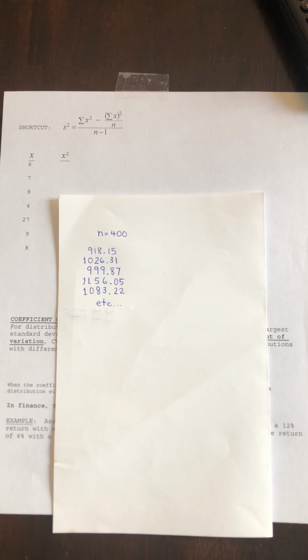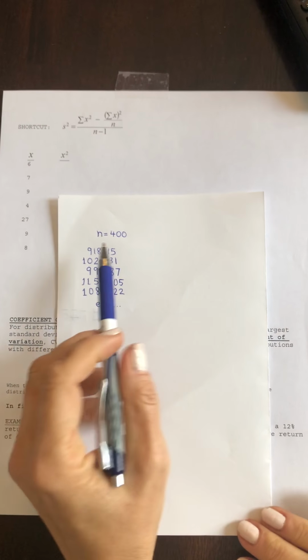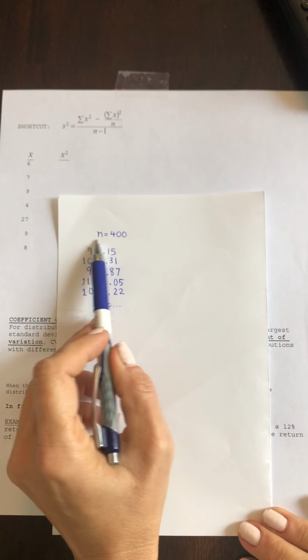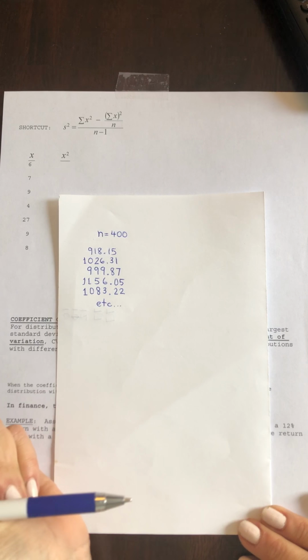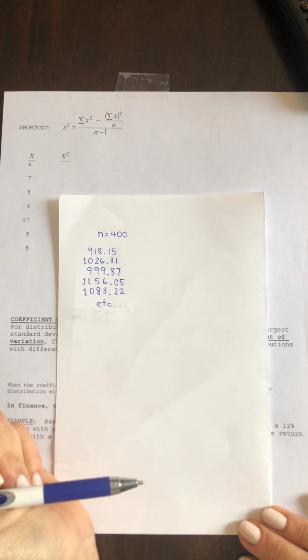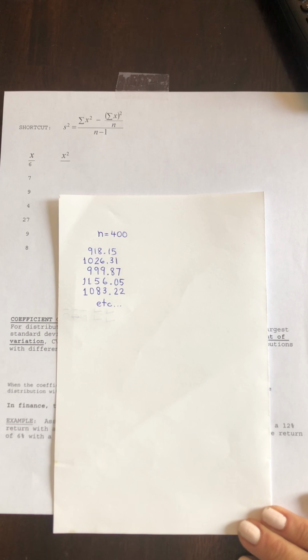Okay, I want to show you just how difficult or how time consuming the formula that I showed you before can be. So I just want you to imagine for a minute, I won't do this of course, that you had some homework where you had 400 values that look like this and you had to calculate the variance. And I want you to imagine what you're going to have to do.